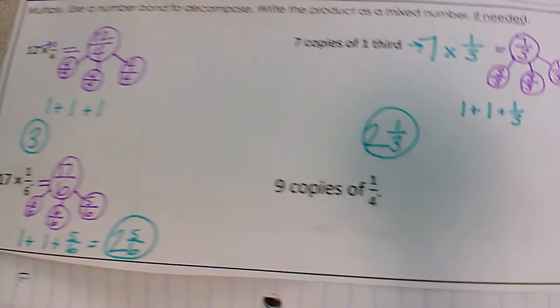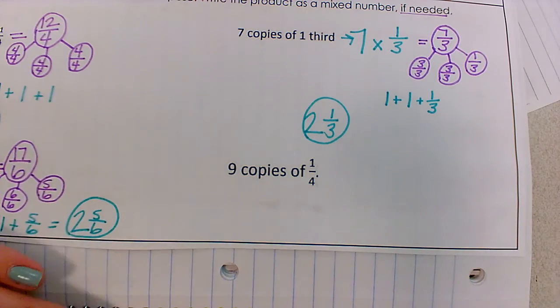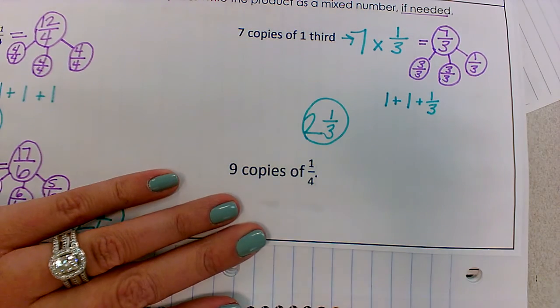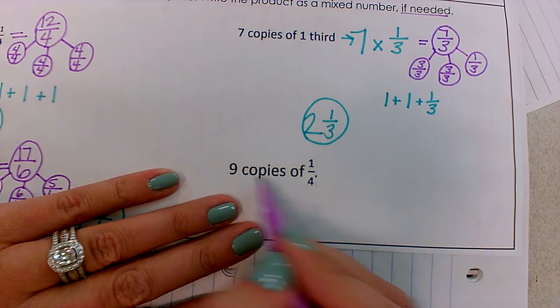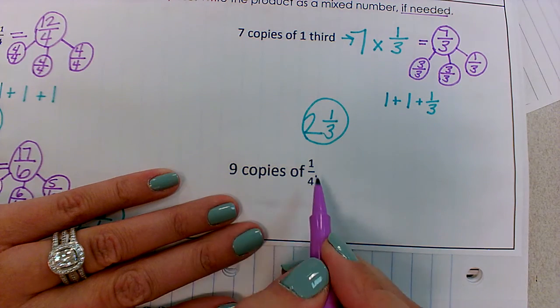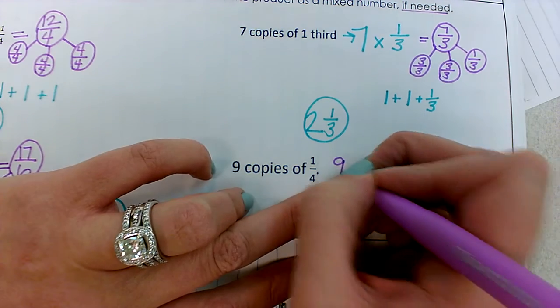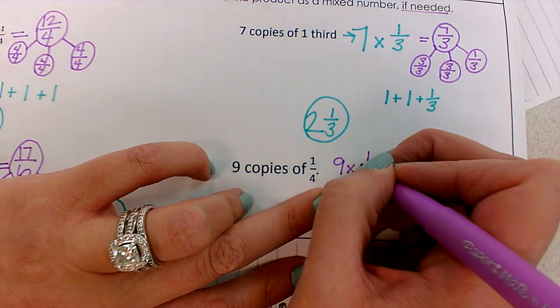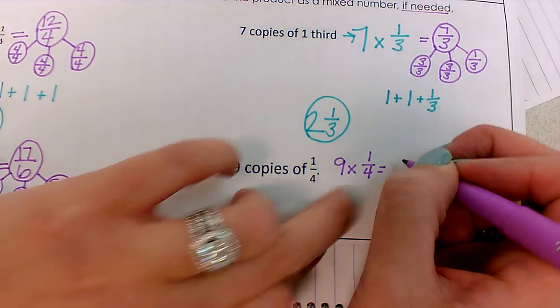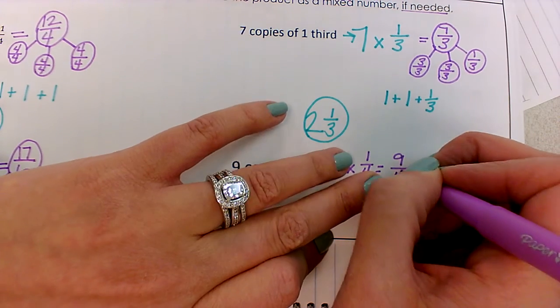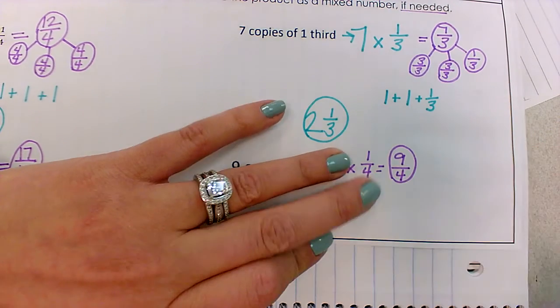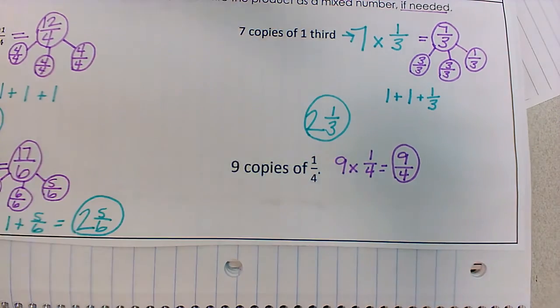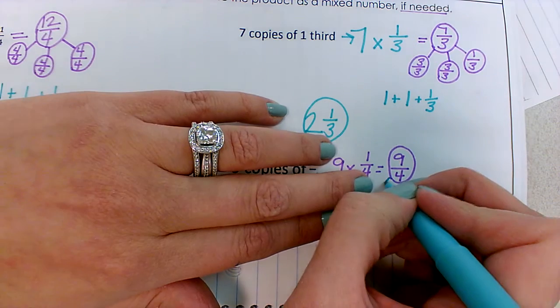Now here's our last one, friends, where I'm multiplying and getting it to be written as a mixed number instead of improper fraction. I have this wordage again, 9 copies of 1/4. So I'm going to rewrite it to be math, 9 times 1/4. And I know that equals 9/4. Again, my numerator is greater. I have got to pull out those wholes.